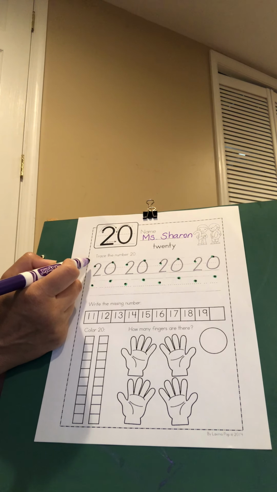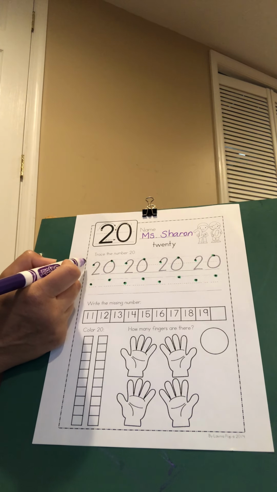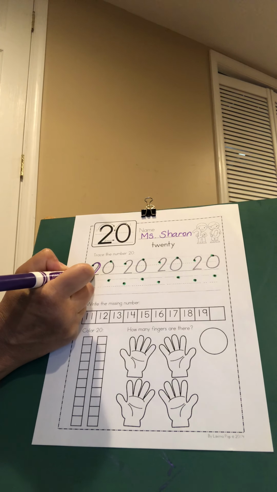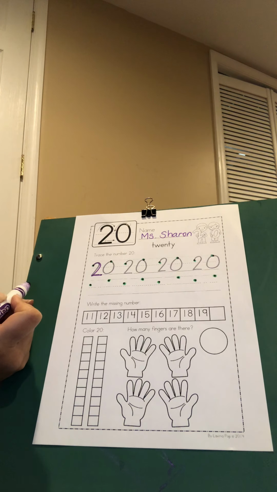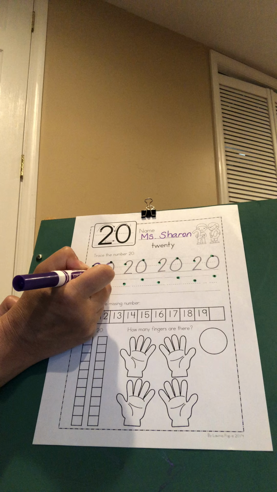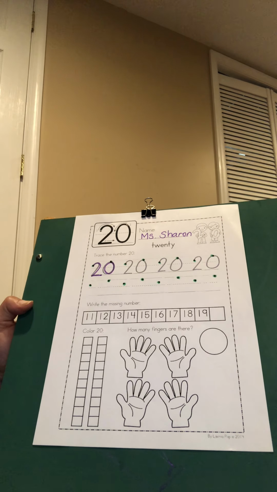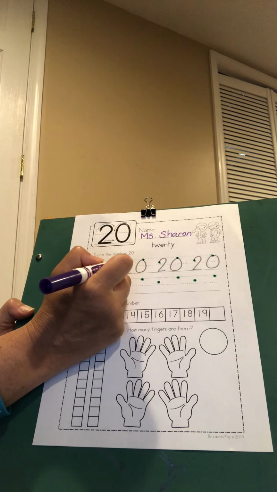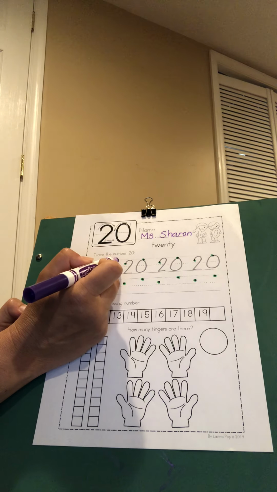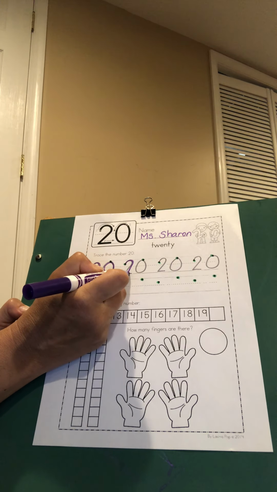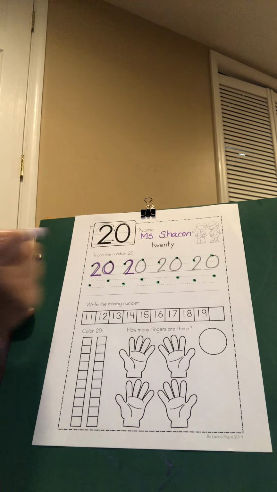So let's do it. Ready? So the number 2 is a big curve around and a line across the ground. And a 0 is just a big curve all the way around, like an oval, like an O. Just go round and round. So let's do that 2 again. Ready? Big curve around and a line across the ground.